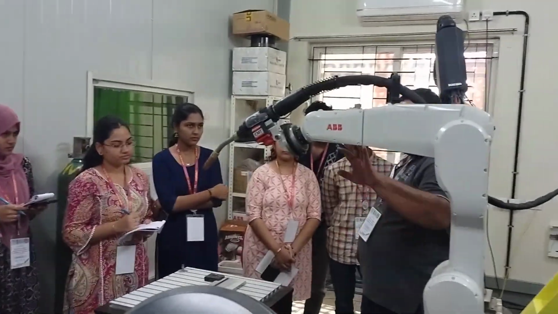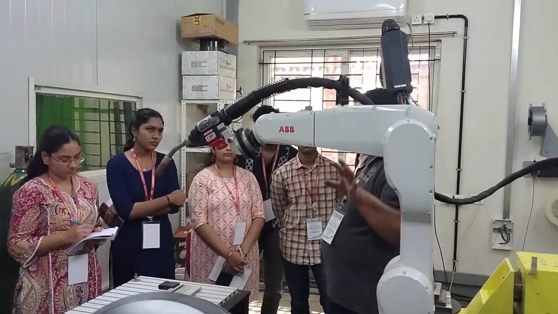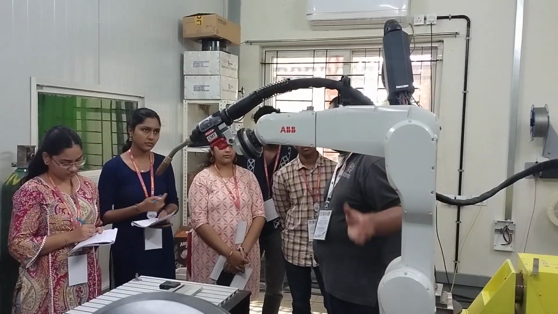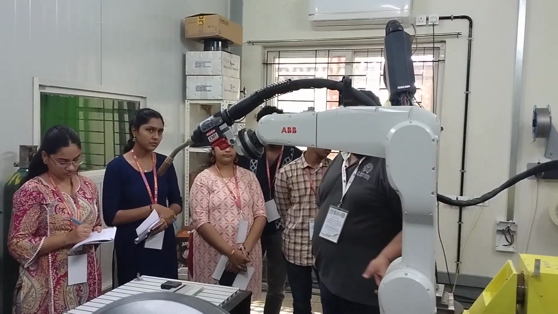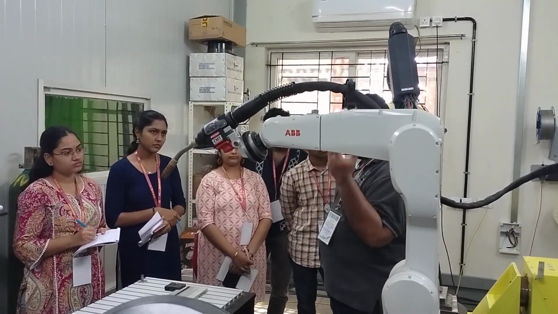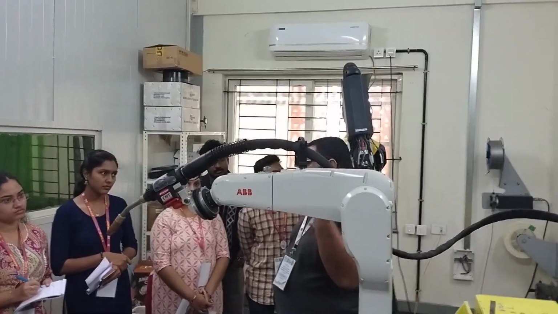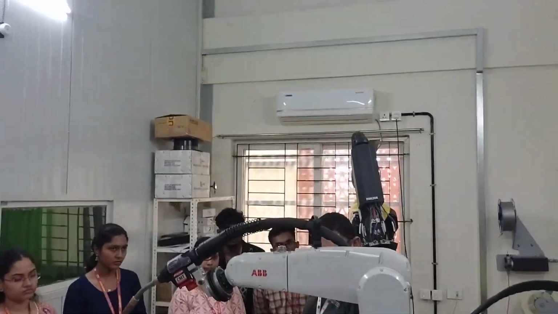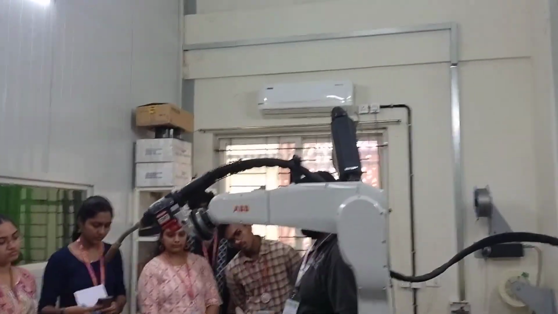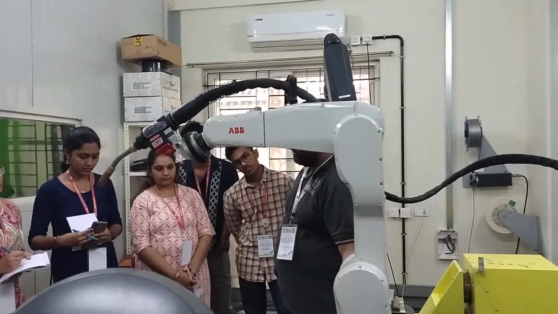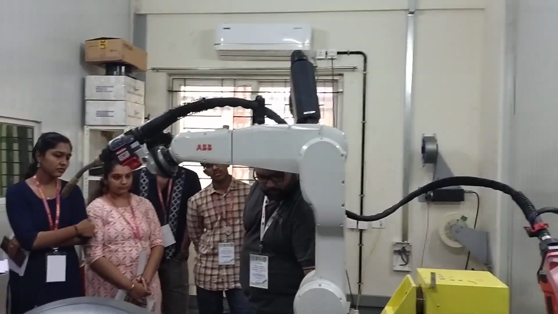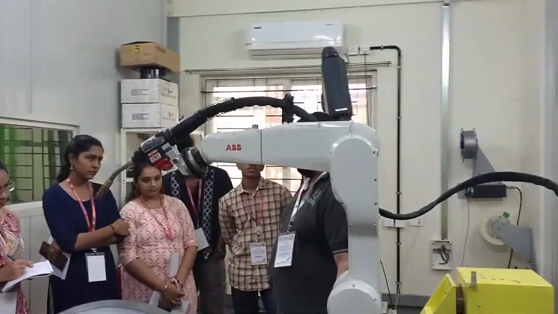Okay. So this is an ABB robot set. So this is known as a robotic arm. Robotic arm's mechanism is somewhat equivalent to our arm. Okay. So this is your base. On this base, your robot has been mounted. This has been mounted firmly and it does not move.